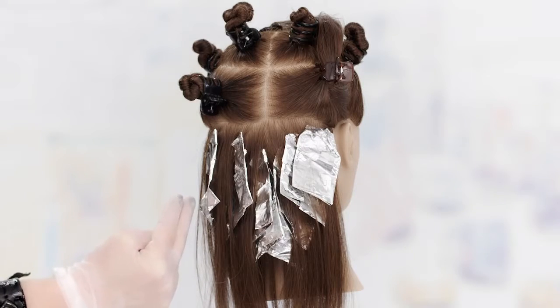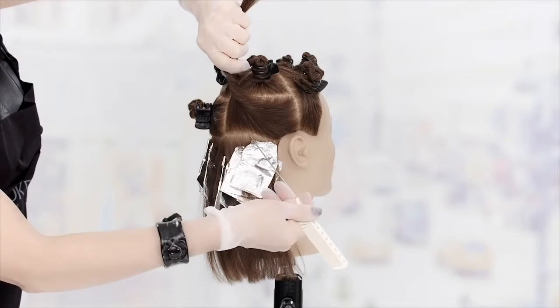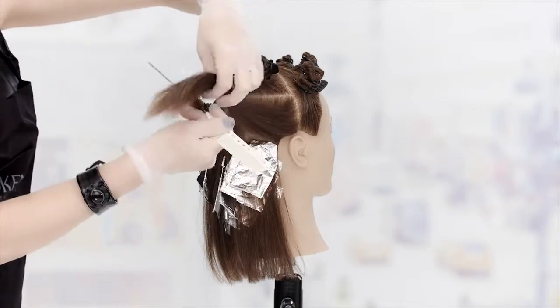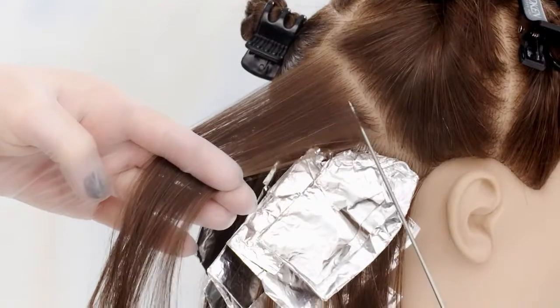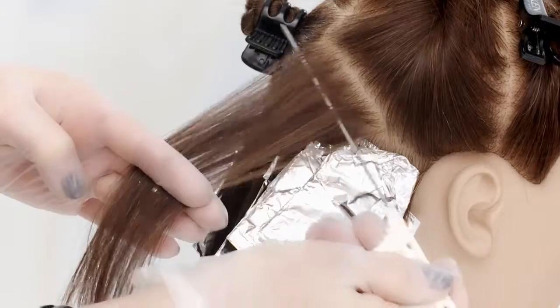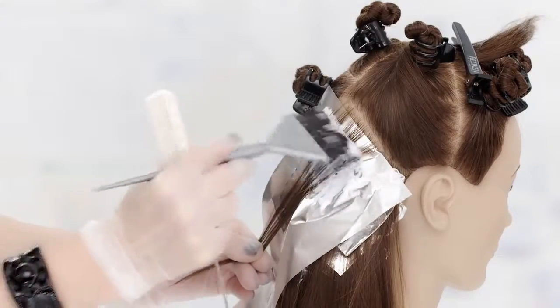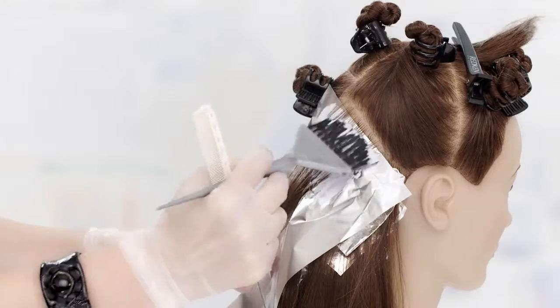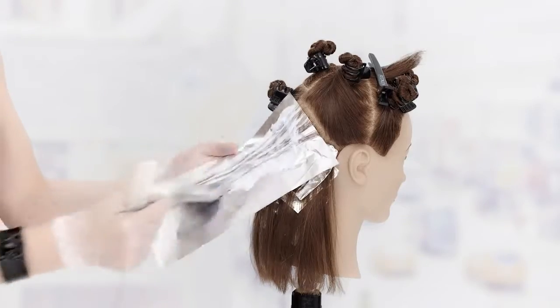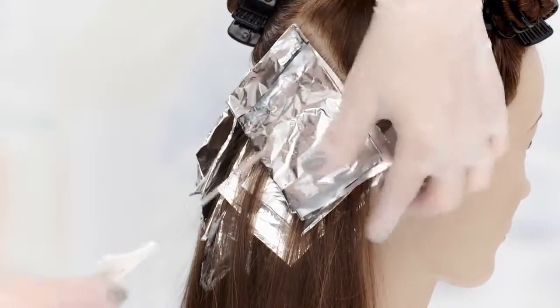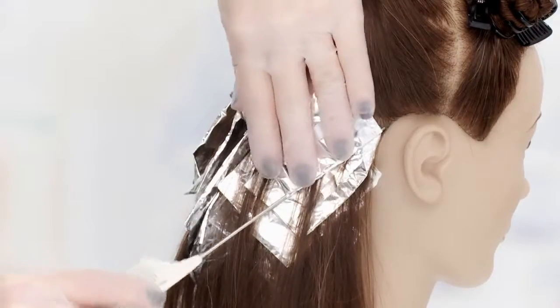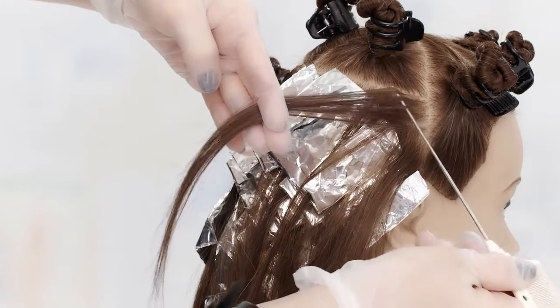Repeat on the left side of the nape section. Begin the back section in the right side. Take diagonal sections and stitch as you did in the nape area, keeping the same diagonal. As you work in this section, the head becomes wider and it may be necessary to place foils side by side to accommodate the section. Complete the entire section.